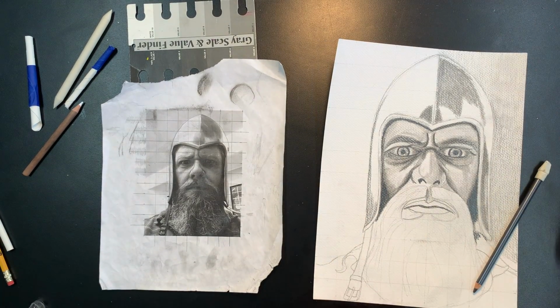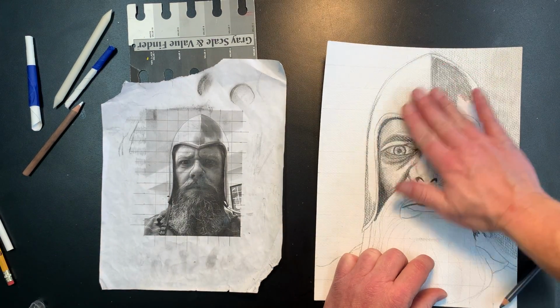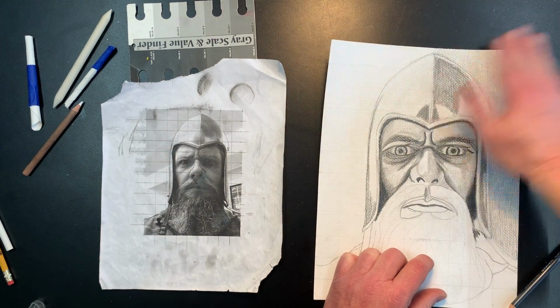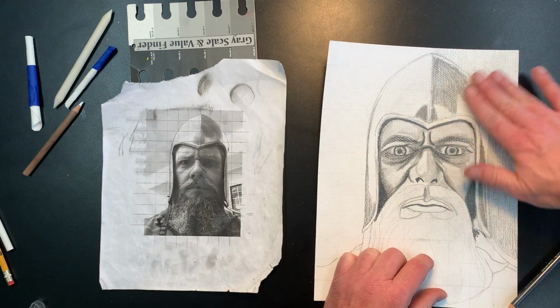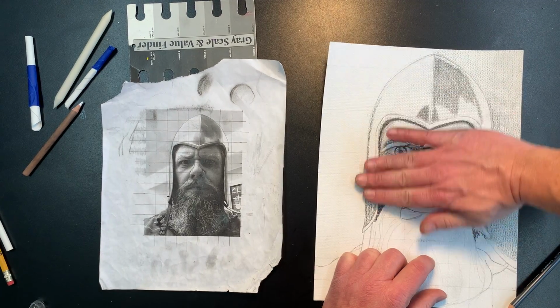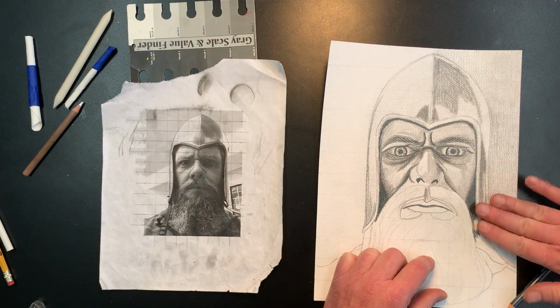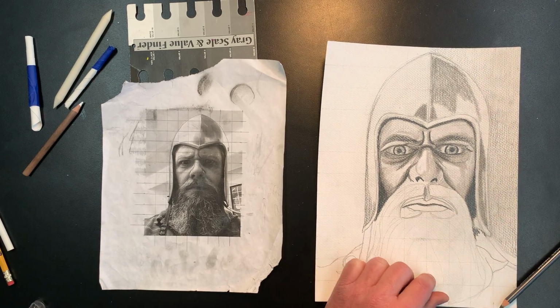Another trick I like to use is once I get enough value on here like this, I like to just take from where I've already put it and give everything just a little bit. And then I can come back in with my eraser and pull out where my absolute whites are, which there won't be many.